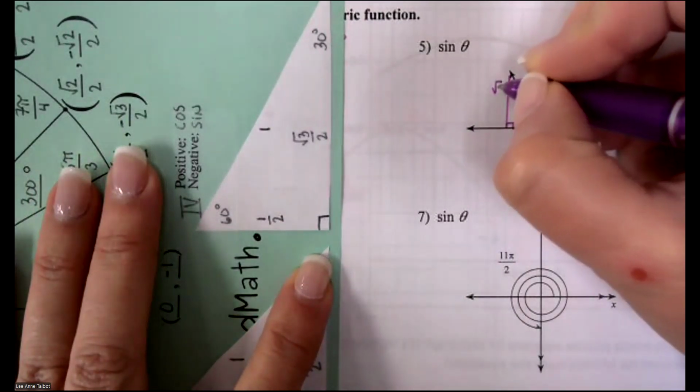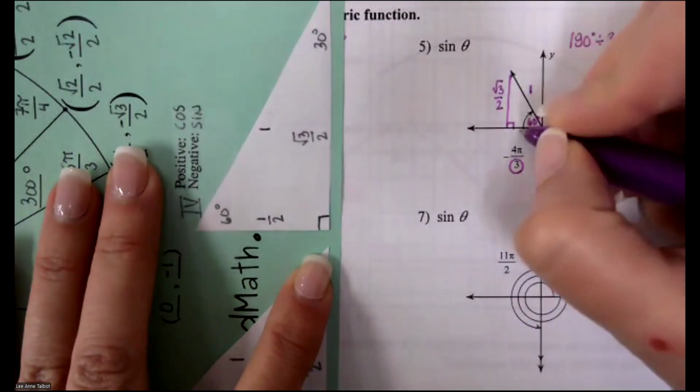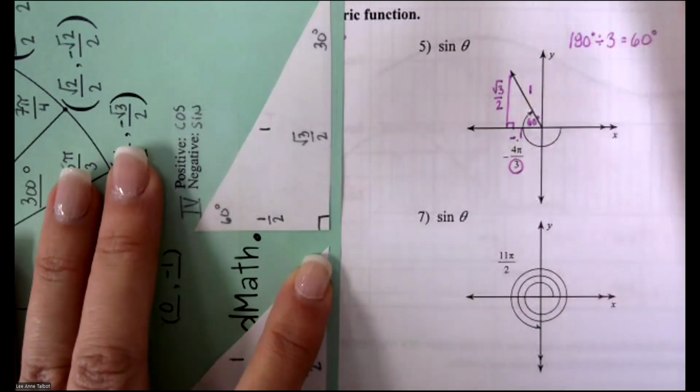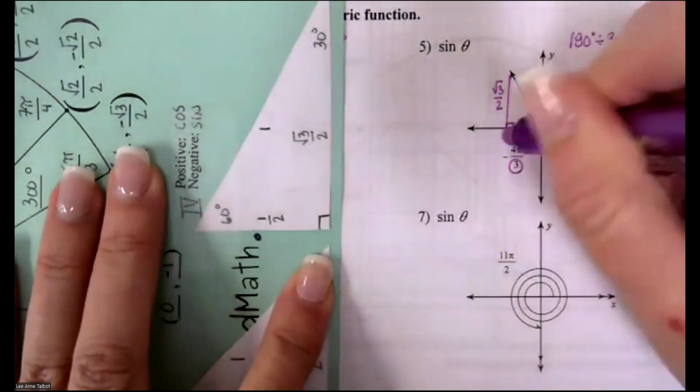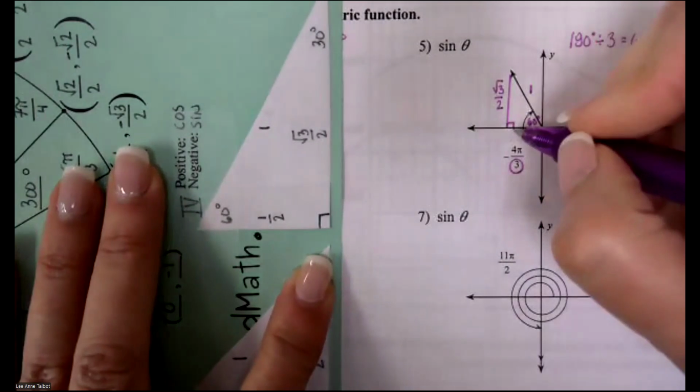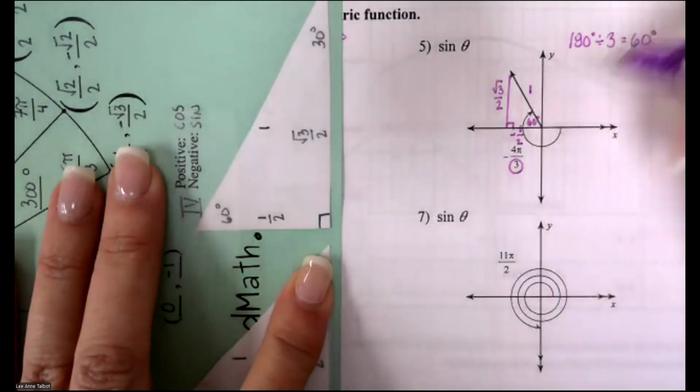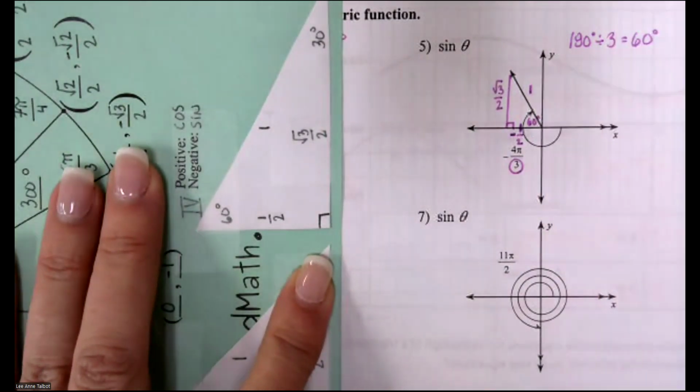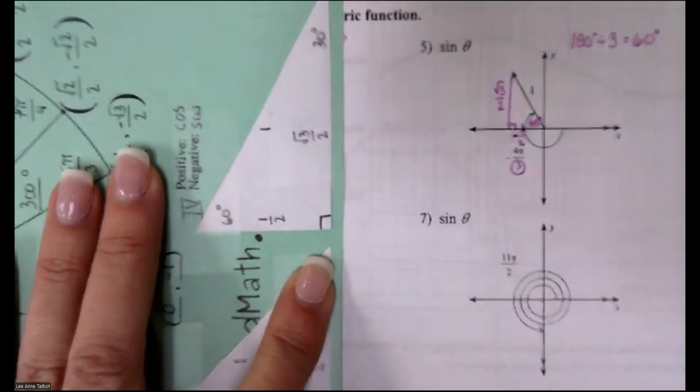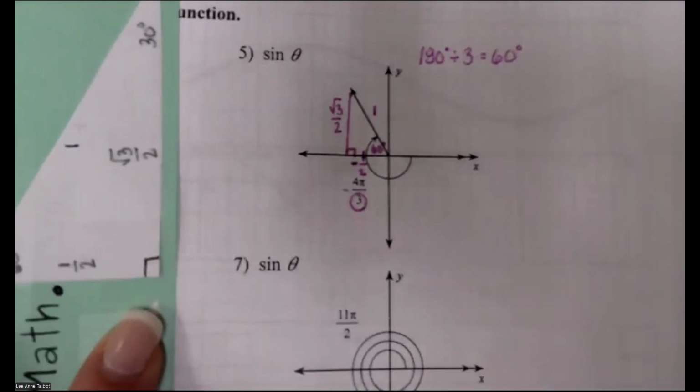1, root 3 over 2, negative 1/2. You guys see the negative 1/2 there?